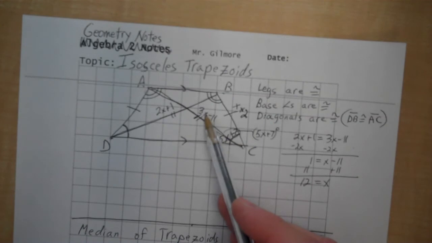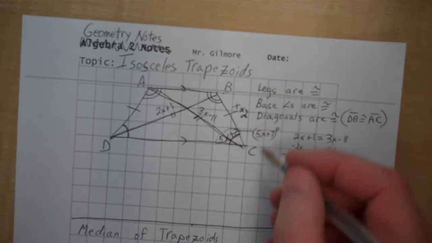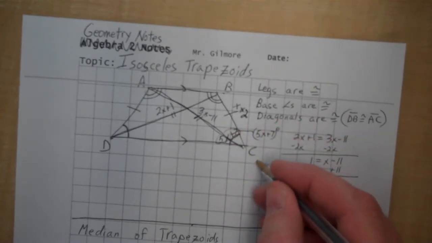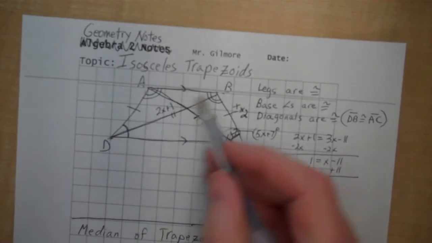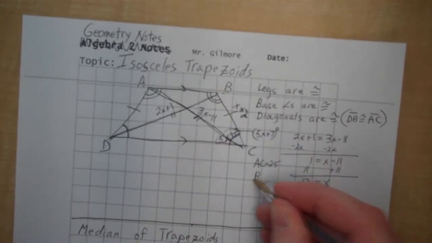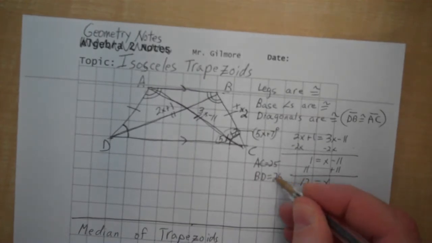AC, 3 times 12 is 36. 36 minus 11 is 25. So AC equals 25, and so does BD, because the diagonals are congruent, and if you plug it in, you'll see the same thing. BD is equal to 25.